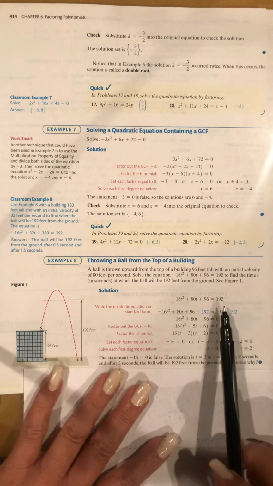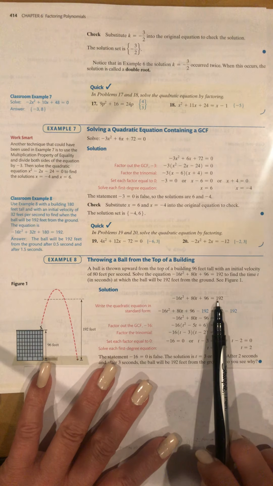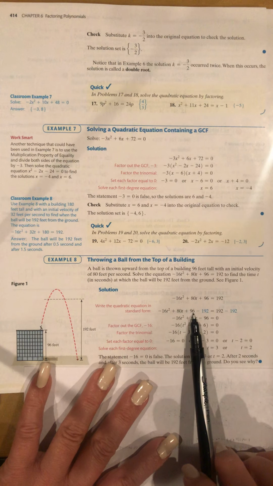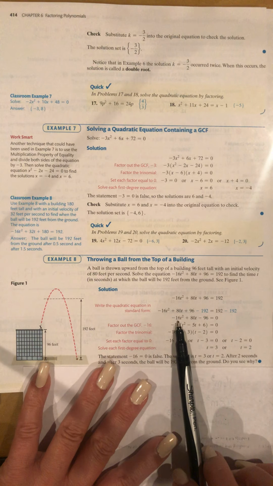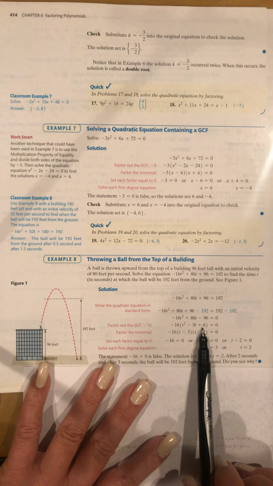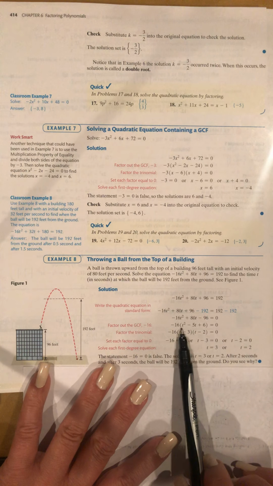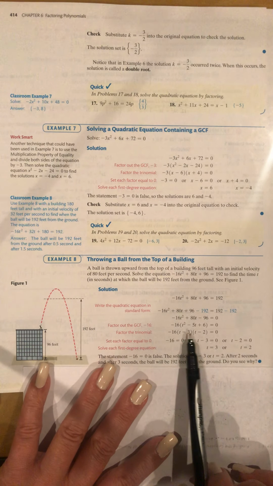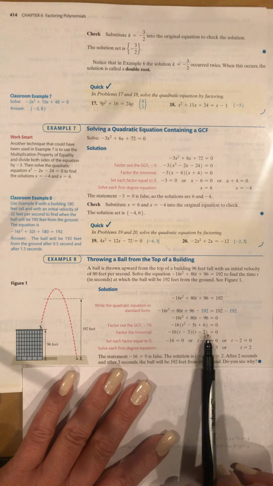So quickly, because these numbers are rather large, we want to get a 0 on one side. So subtract 192 from 96, and you get negative 96. Then what happened here is we factored out a negative 16, and we're left with t squared minus 5t plus 6. And then when you factor this, this is a trinomial with a leading coefficient of 1. What times what is 6 but adds to be negative 5? It's negative 3 and negative 2. So the answers are 3 and 2.